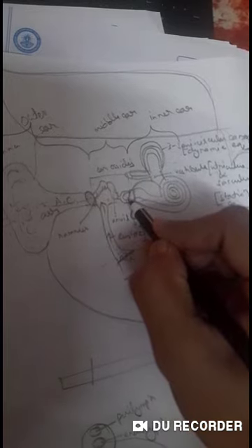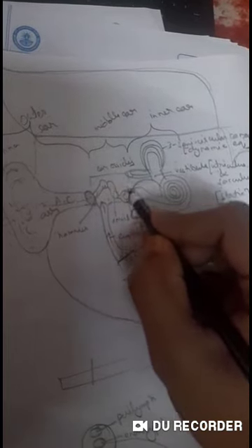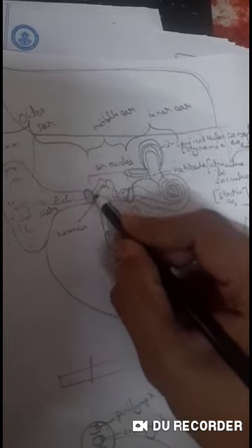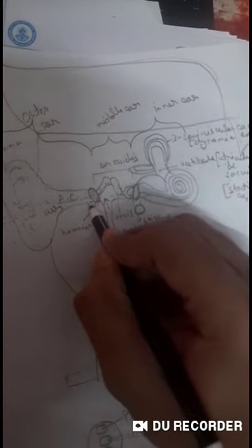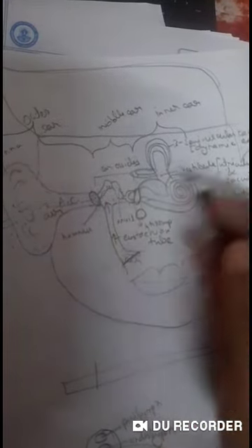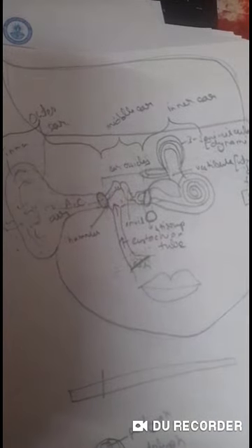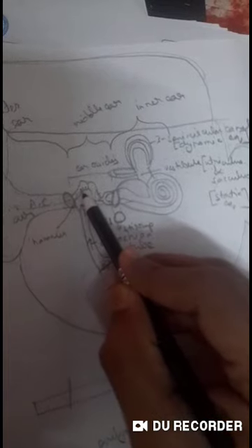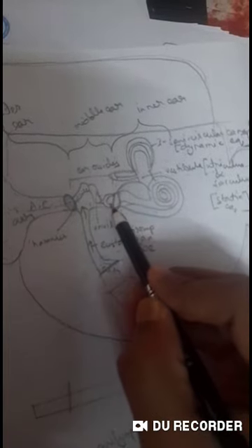These ear ossicles make the sound louder by a lever-like action. It amplifies the sound. The sound produced is actually very feeble, but the lever-like action of the hammer, anvil and stirrup amplifies the sound. It increases the loudness so that we can hear it clearly. So the eardrum is vibrating, the hammer is vibrating, the anvil is vibrating, and the stirrup is vibrating.